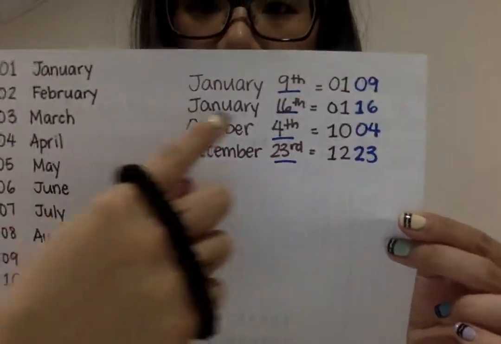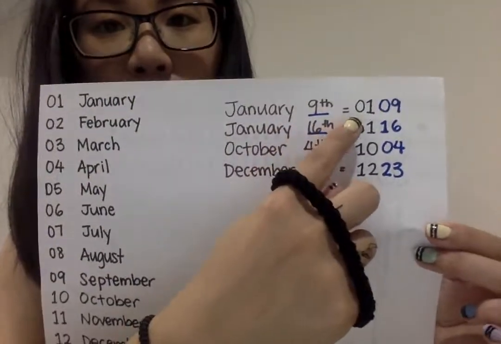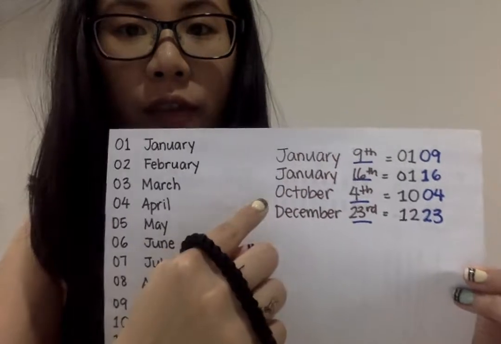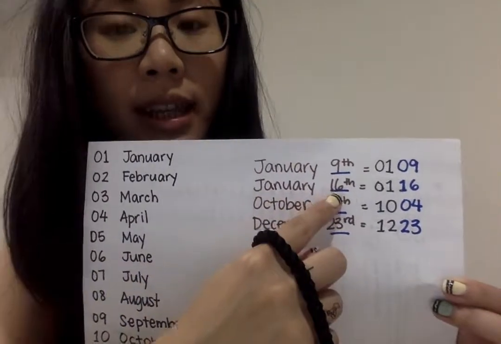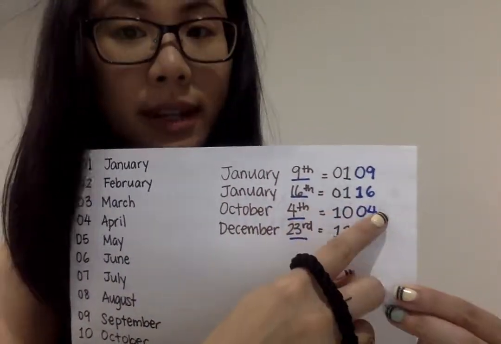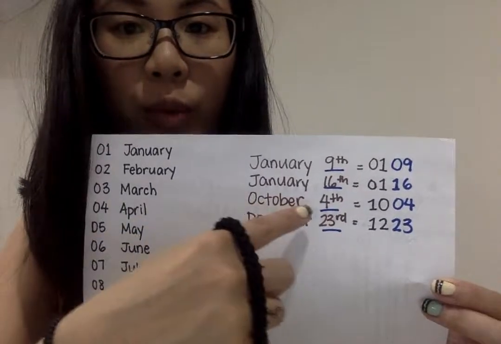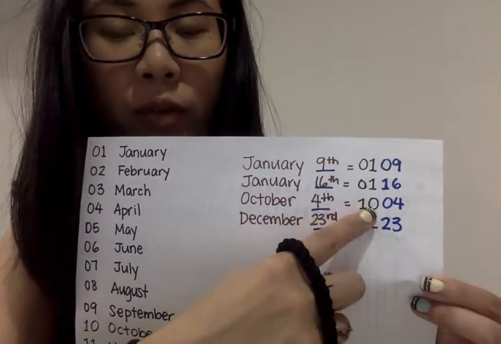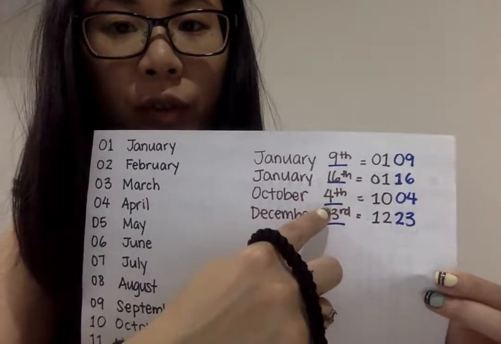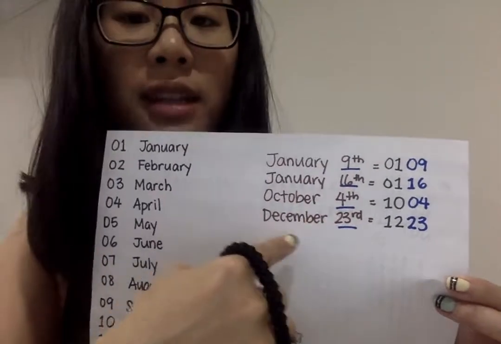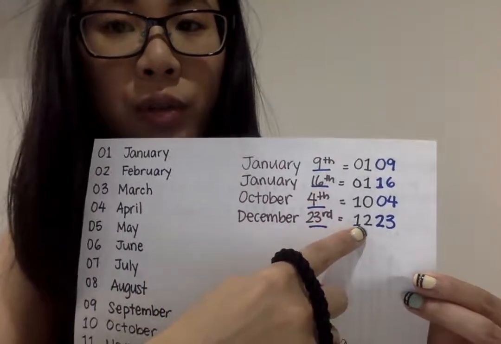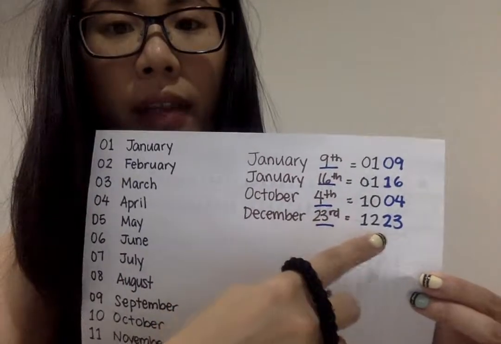So for example, if your birthday is January 9th, then your password is 0109. If your birthday is January 16th, it's still 0116. If your birthday is October 4th, then it's 10 for October, and then 04 for the 4th. If your birthday is December 23rd, then it's 12 for December, and then 23 for the 23rd.